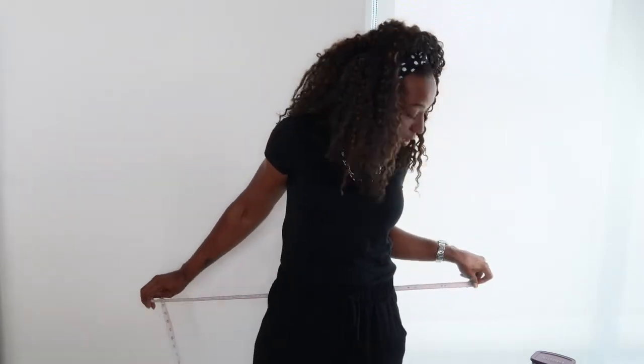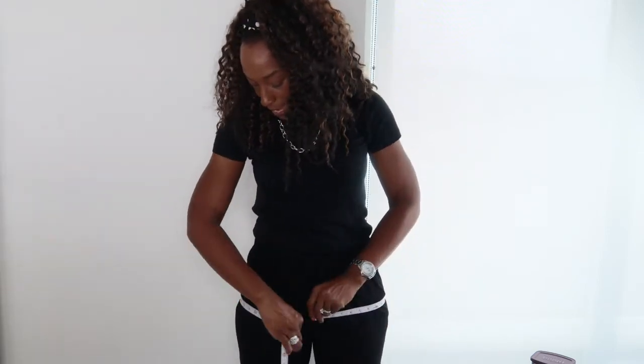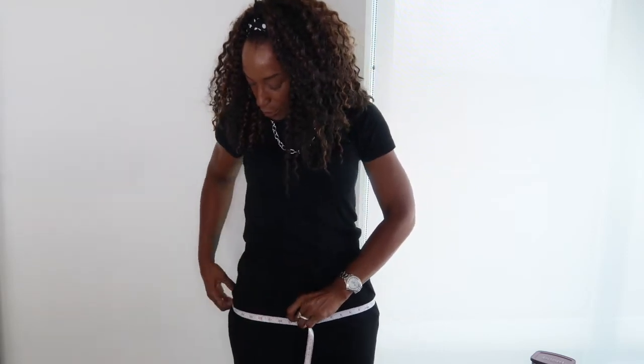So you want to take that measurement too. And then you want to take your natural hip measurement. So I'm going to stand on my tiptoes, cut my head off so you can see where my natural hips are, which you can see just there. So your tape measure wants to be taut for all of these measurements.